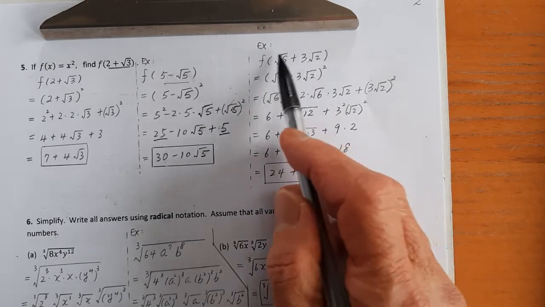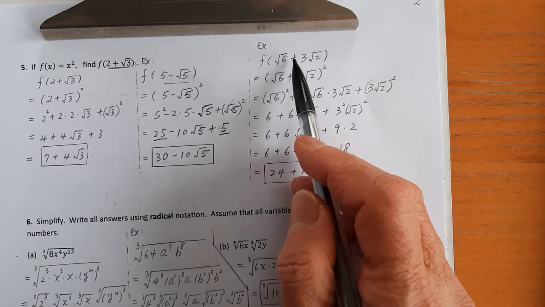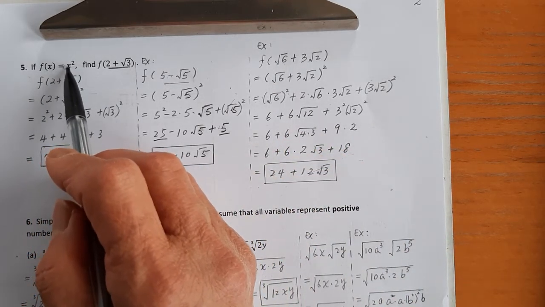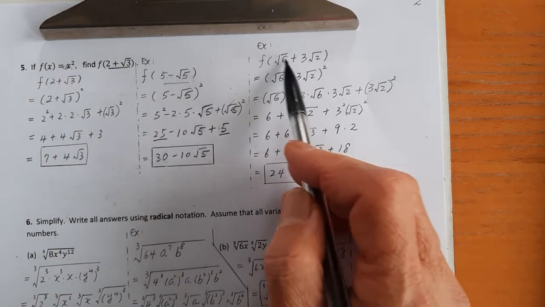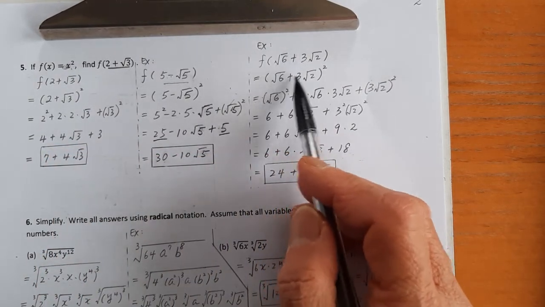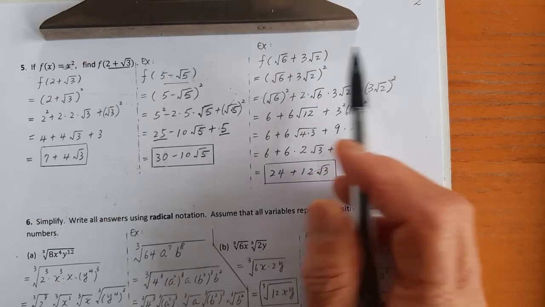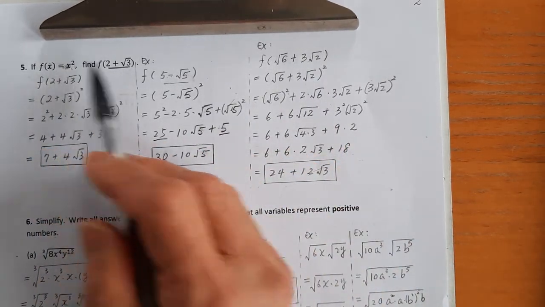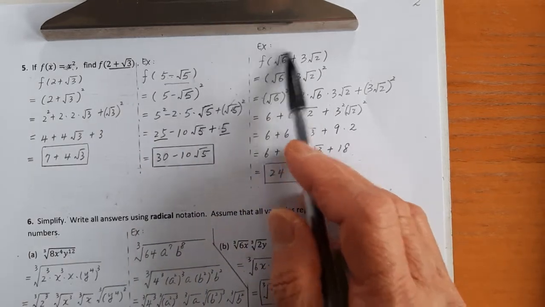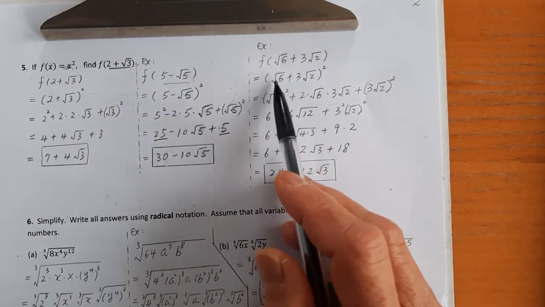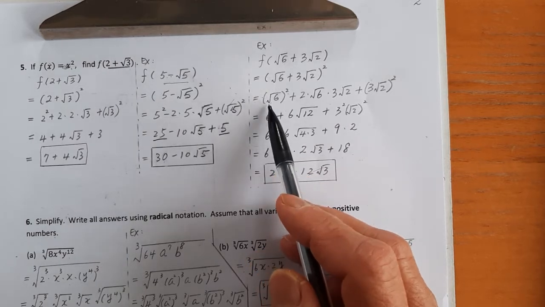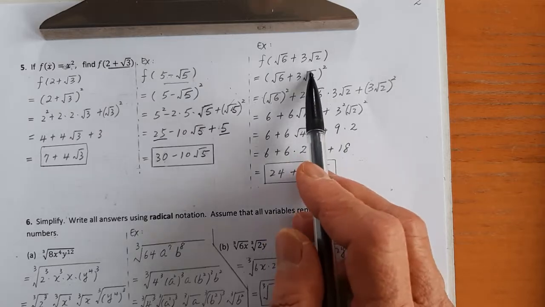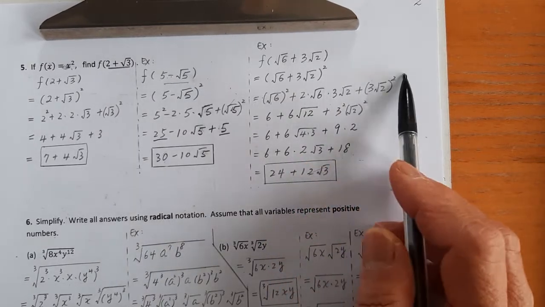And another example: square root of 6 plus 3 square root of 2. So this is x, and f of x is x squared. This x is put in here, so it's the square root of 6 plus 3 square root of 2, quantity squared. Then use the formula: first term squared, square root of 6 squared, plus 2 times first term times second term, add second term squared.